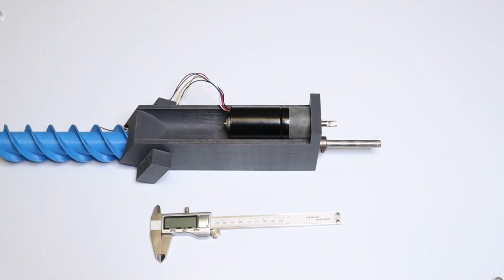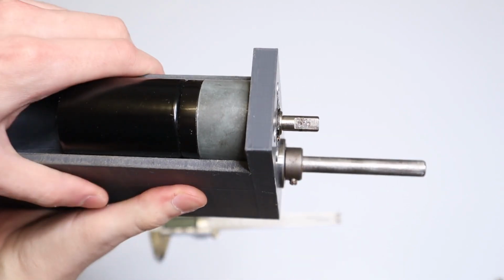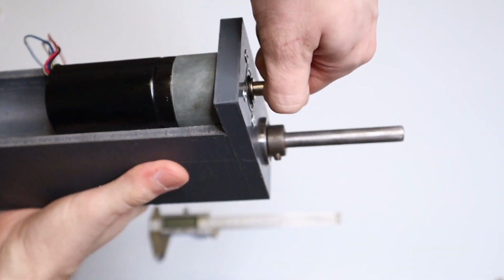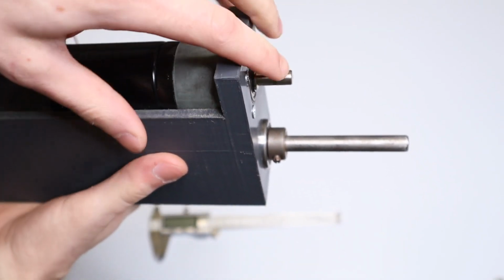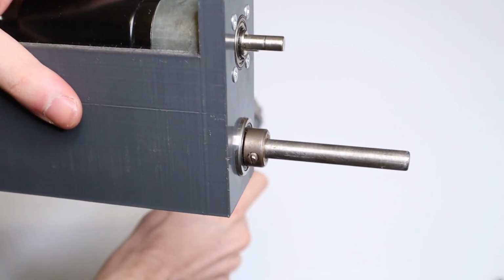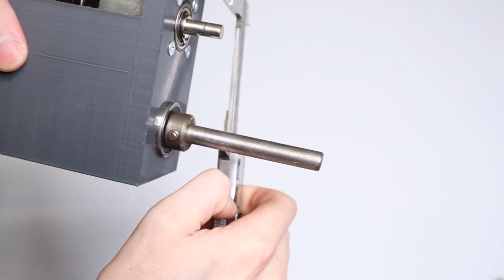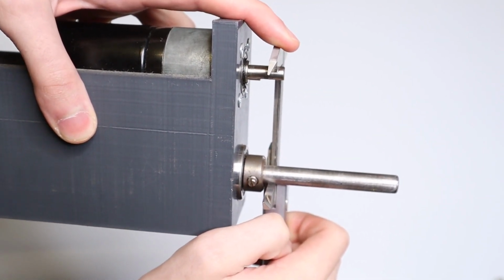If you would like to find the distances between these two shafts, you can do so in the following way. First, I rotate this shaft around so that the flat bit of the D shaft is not what I measure. I want to measure on the round end of the shaft. I then take my calipers and I simply measure between the outsides of the shaft like this.